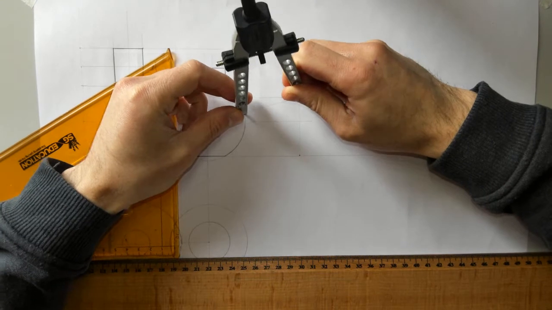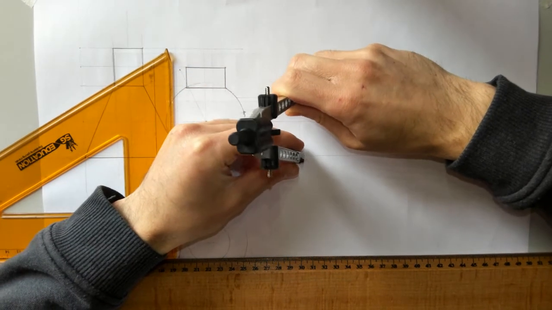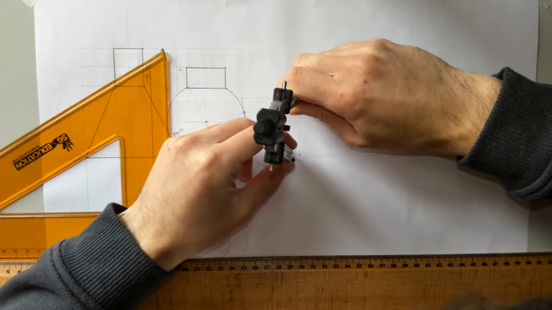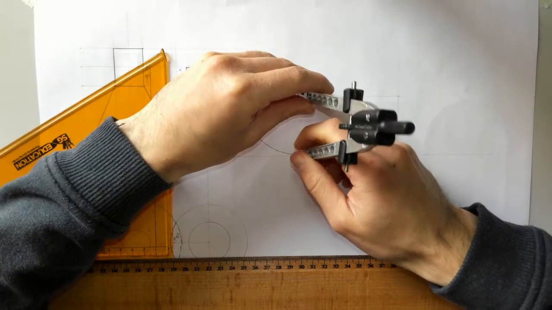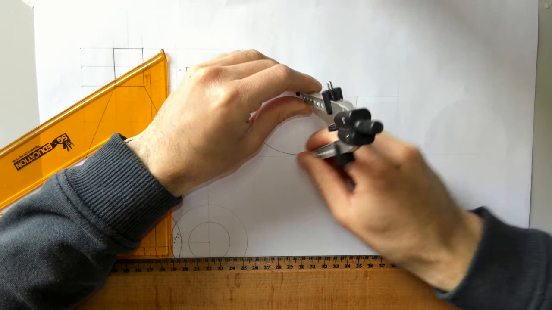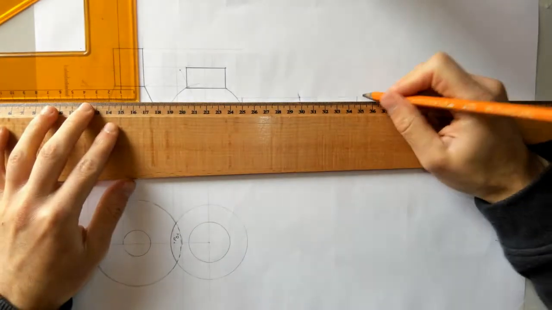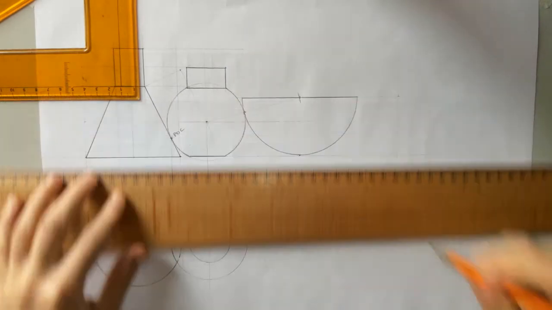So I can take that radius 50 now and swing it around up there on the opposite side.